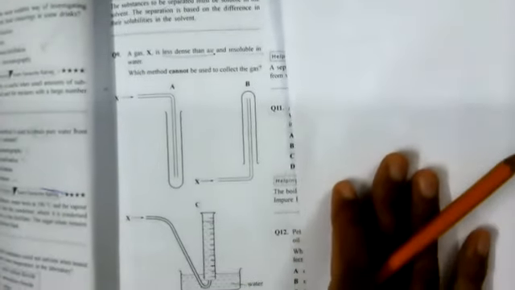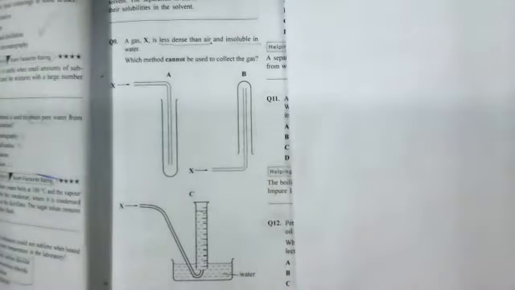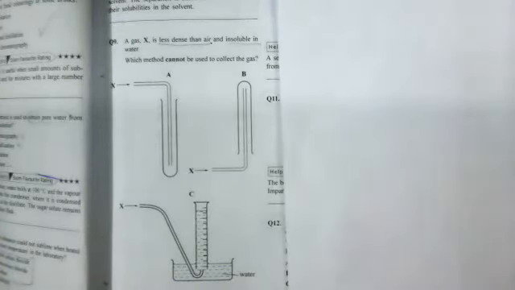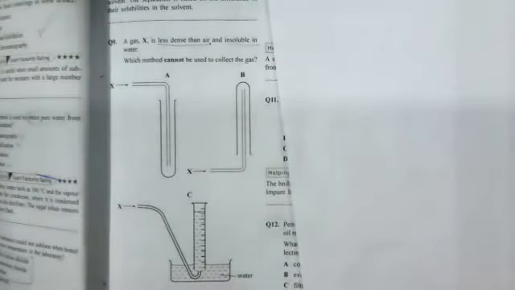Okay, Javeria, let's hear from Javeria too. I think the answer is C because as they mentioned, the gas is insoluble in water, so C cannot be used to collect the gas. Insoluble, right? Okay, Sidra, you want to say? It is A, because when the gas enters through the tube, there is no bung on top of this tube. Because it is less dense than air, it will rise and escape, so it cannot be used to collect the gas.